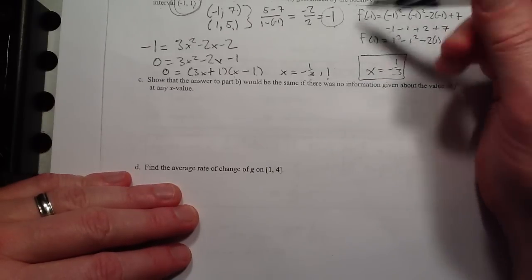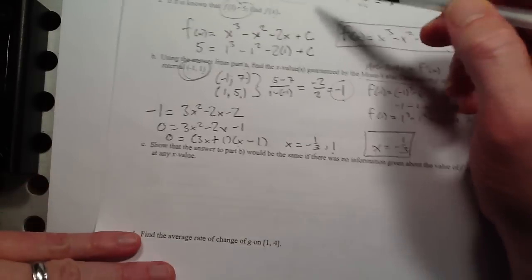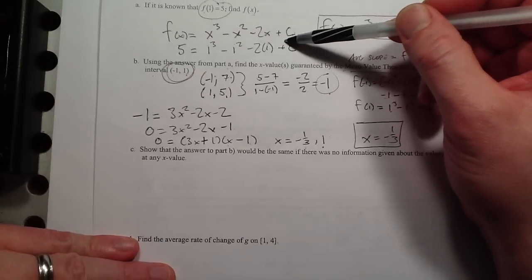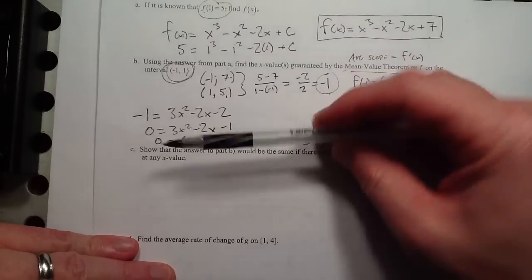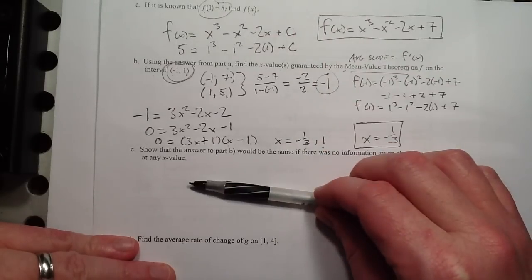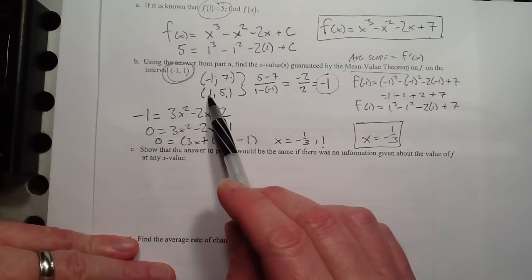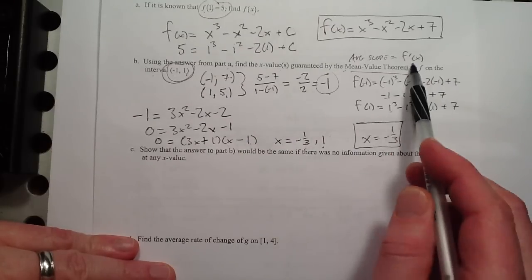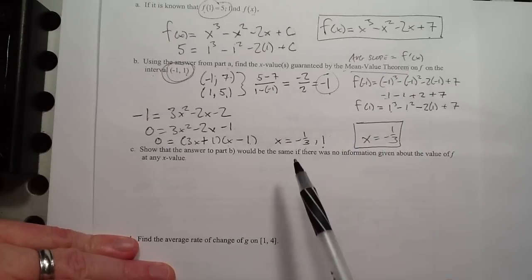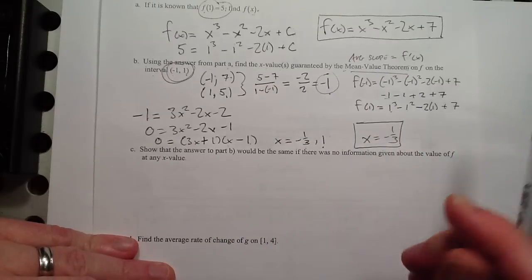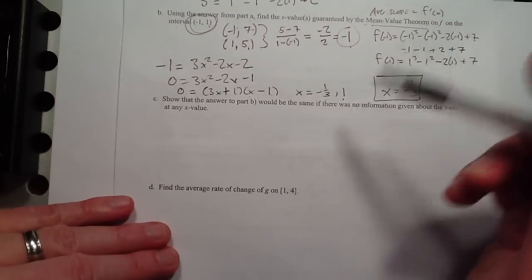If you want to reason through it, you think about the only difference that the plus c makes, is that it lifts the function, it shifts it up or down. So neither the average slope nor the instantaneous slope should change if we shift it up or down. But they want us to really show that that's true, so let's see if we can do that.